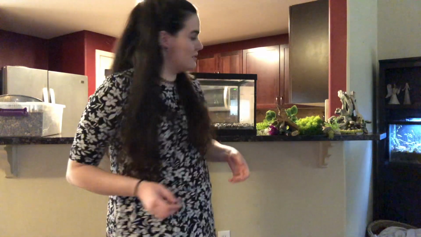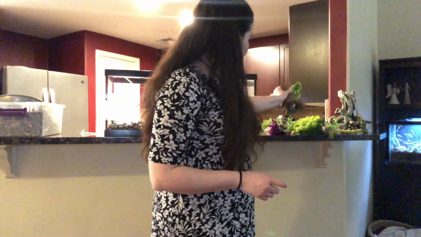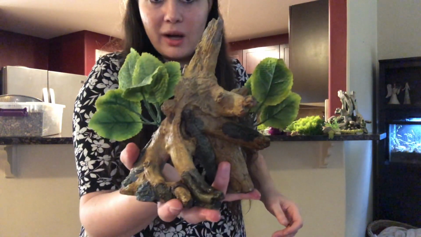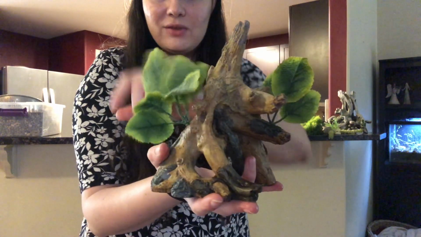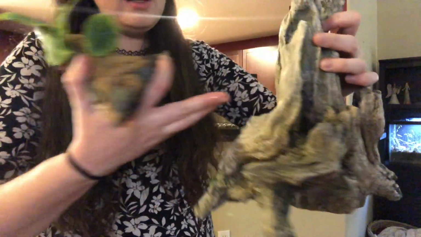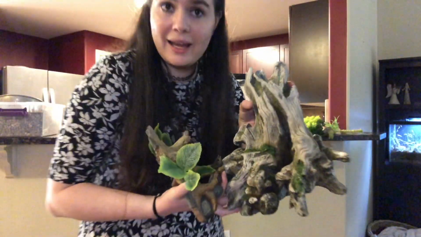The bubble bar is in, and I've covered it with a layer of rocks so you can't see it as well. And I think now would be a great time to add some ornaments. So we have two that we are going to be putting in. This is one of them. This is the smaller of the two, and it's got some little leaves that are coming off of it. And we also have this one, which is a bit larger, and it gives them lots of little spots to swim through and hide in.